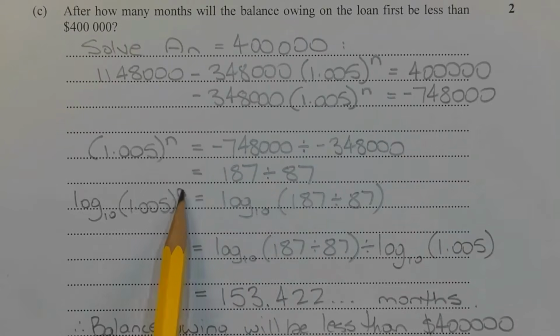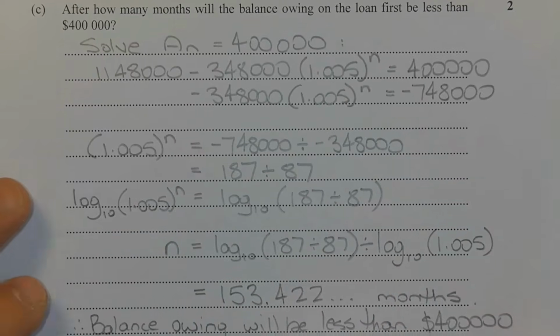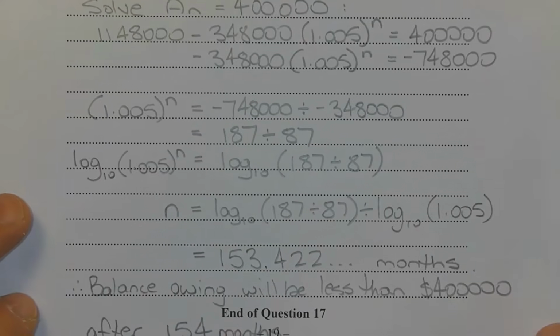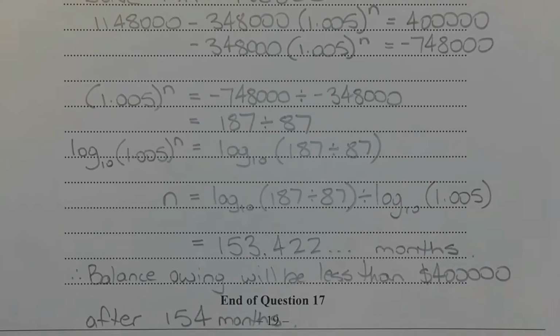So n comes out to the front here, and we can divide both sides of the equation by log base 10 of 1.005. So n is equal to log base 10 of 187 divided by 87, and we divide that by log base 10 of 1.005. And we can evaluate the right-hand side, and we get n is equal to 153.422 and so on months.